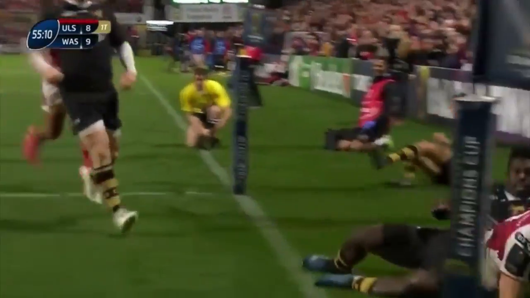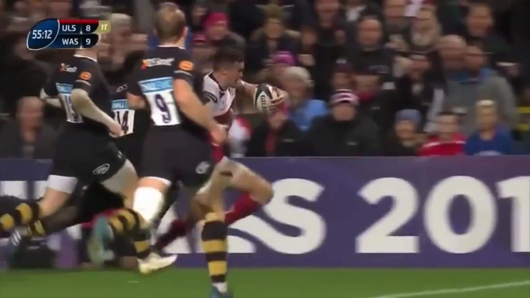Now Wasps have had a difficult start to the season, and while they've had a lot of injuries, they'll need to cut errors like this down if they hope to claw themselves back into the league and progress from this pool.